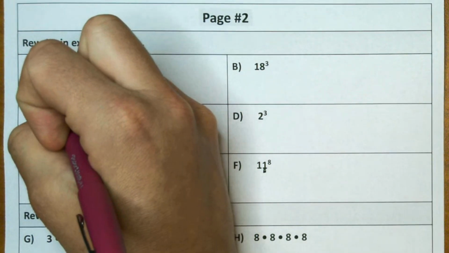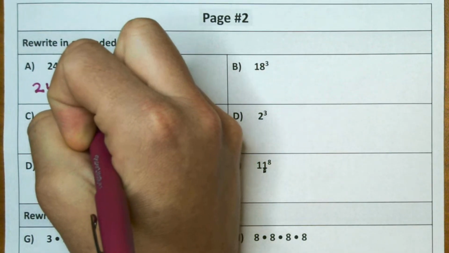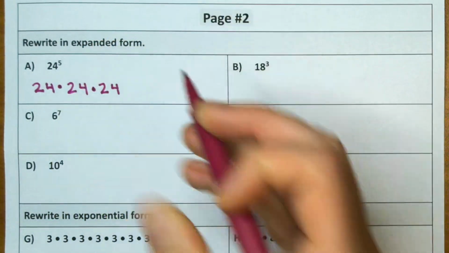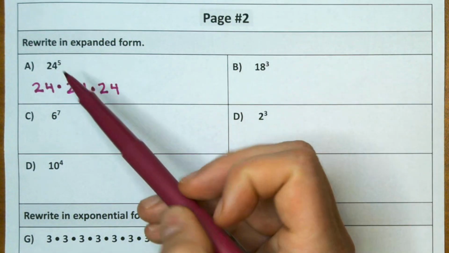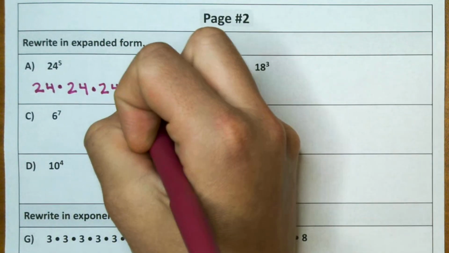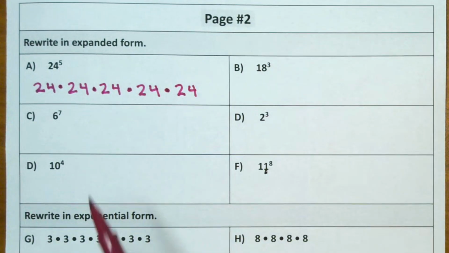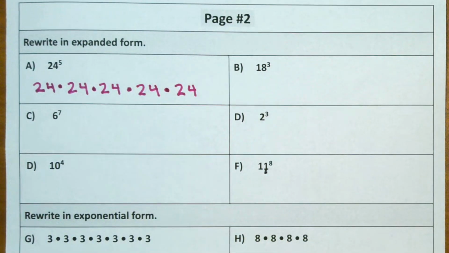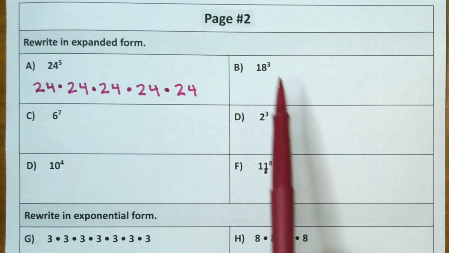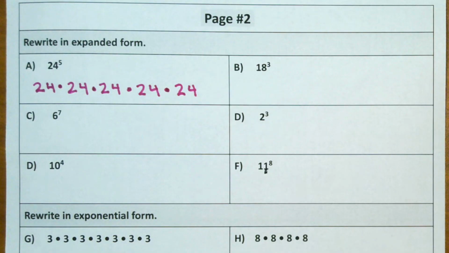And we're going to multiply that over and over again. Let's see how many times we'll multiply it. Well, it's to the 5th power, so we'll multiply it 5 times. And you don't have to solve. We're just writing it in expanded form. Go ahead and write the rest of these problems in expanded form, and then come back to the video.